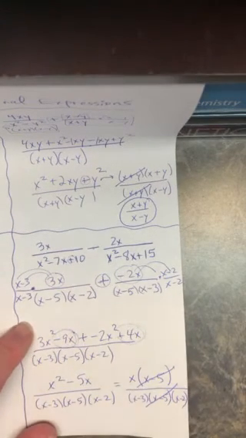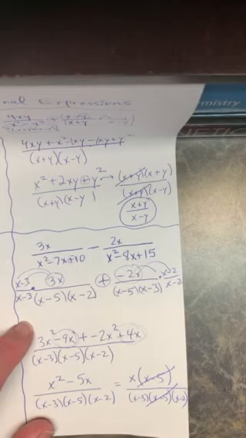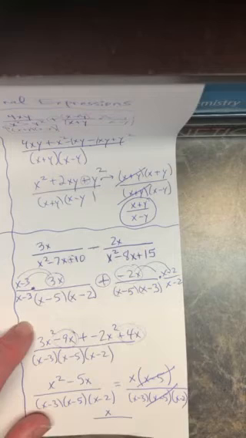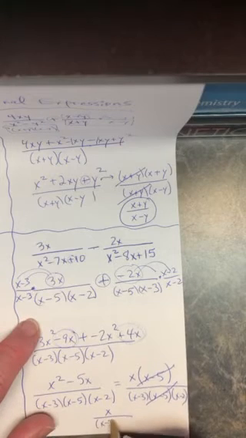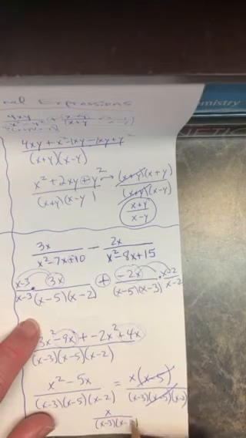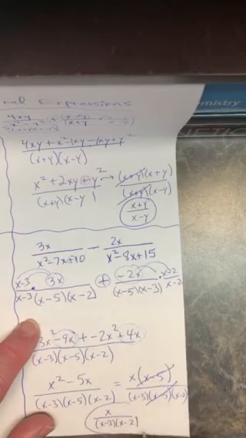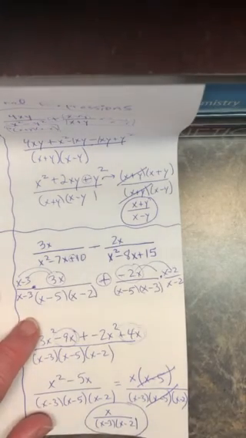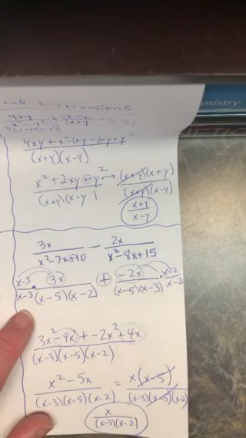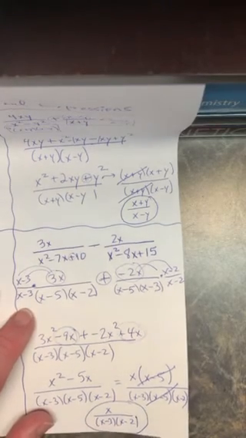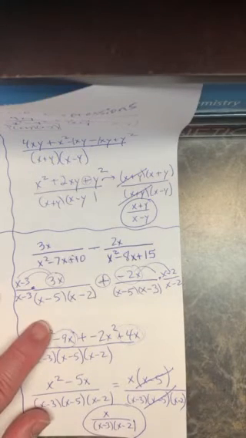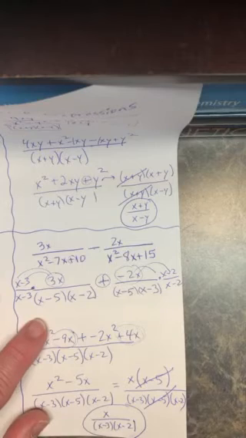I did it. That's kind of our grand finale here. Put everything together. My final answer should be just an x on top with x minus 3 and x minus 2 on bottom. Wow. Now that's good stuff. That's Algebra 2. That's the type of stuff you'll see in college algebra. Mr. DeMarco's kind of ending the chapter or the unit with that type of problem. And I hope that makes sense.